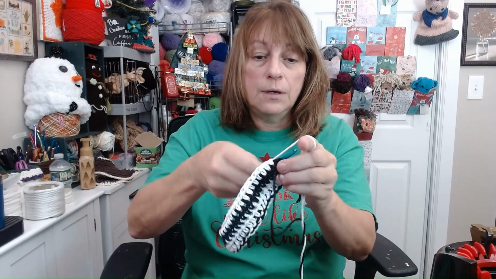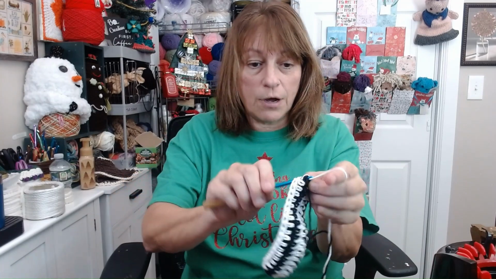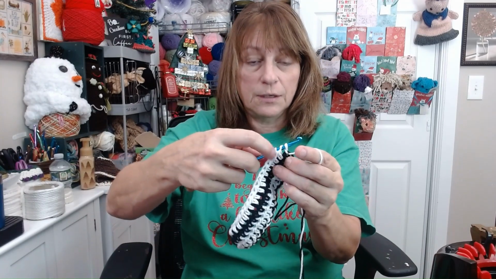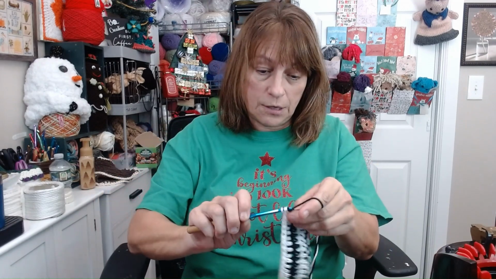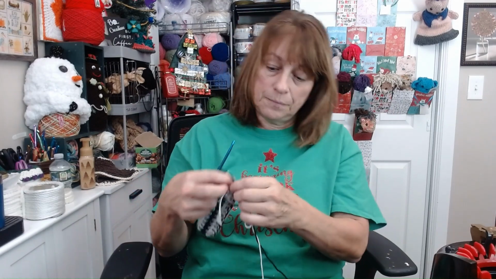So you're going to go over in, draw up the first one so it's consistent with the row it's in, and then you reintroduce the color with the pull through, chain one and turn. Okay, so I'm going to go ahead and finish this, and then I'll wrap it all up in just a minute. Okay, so I'm all finished.